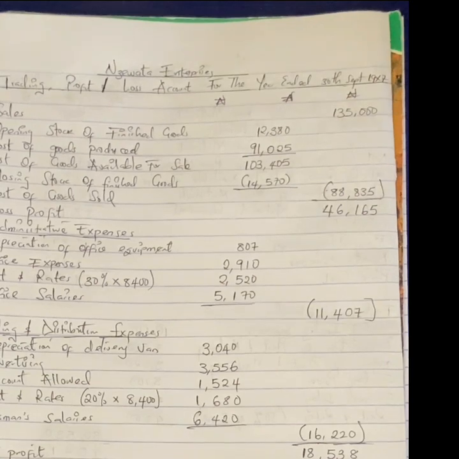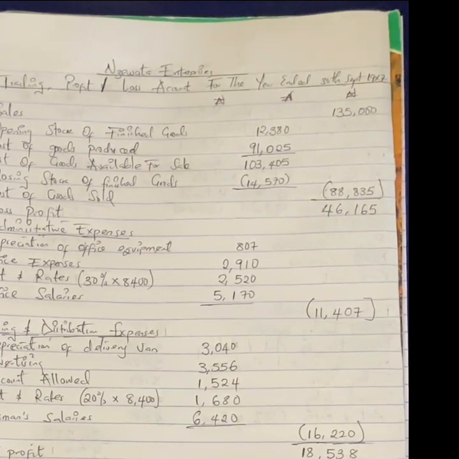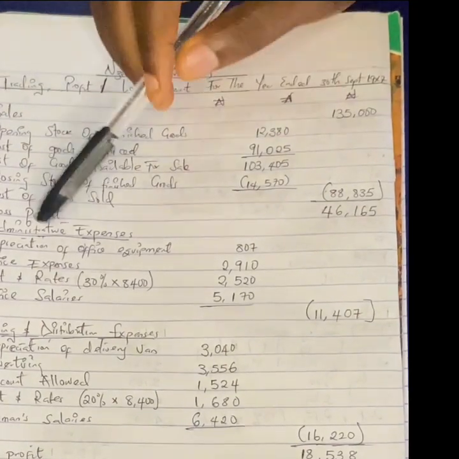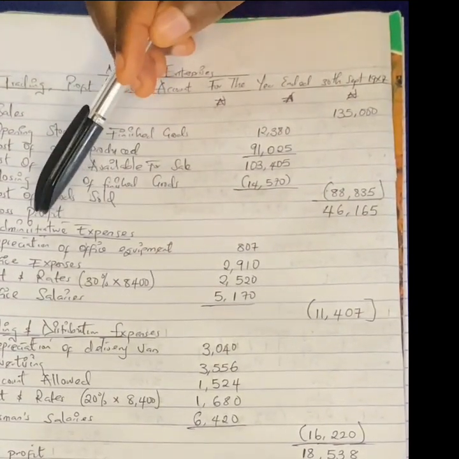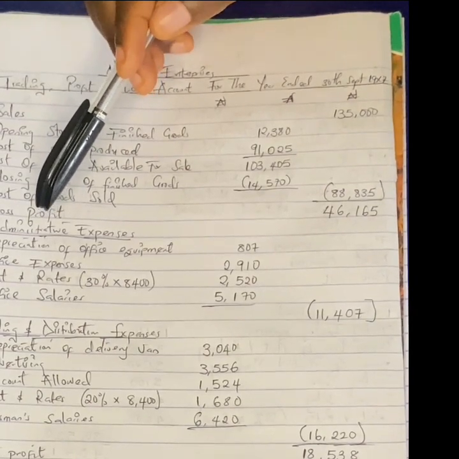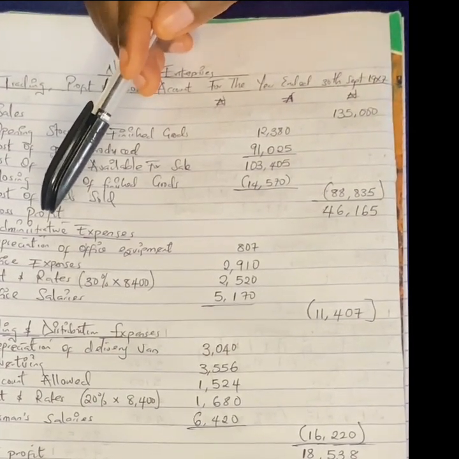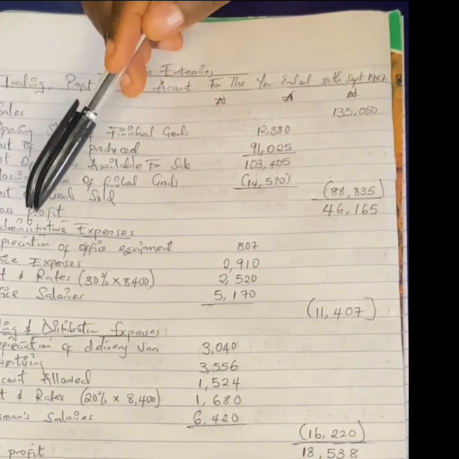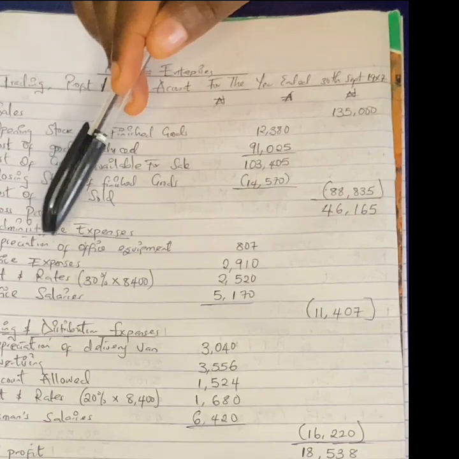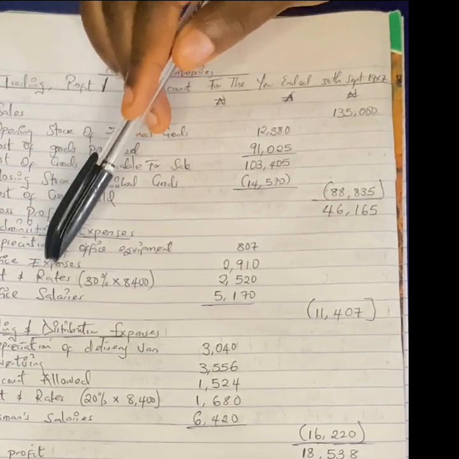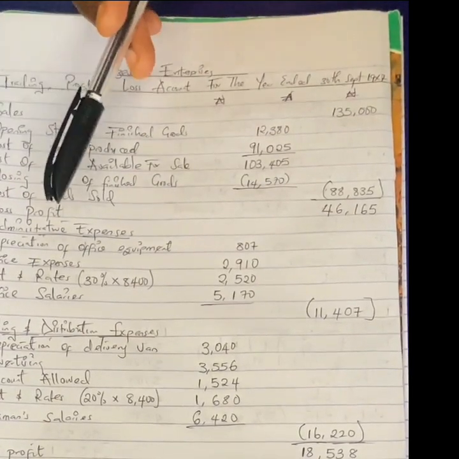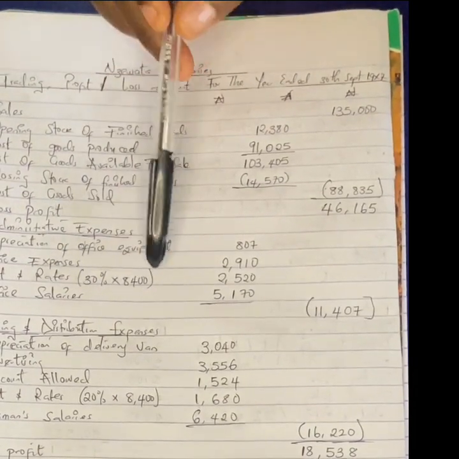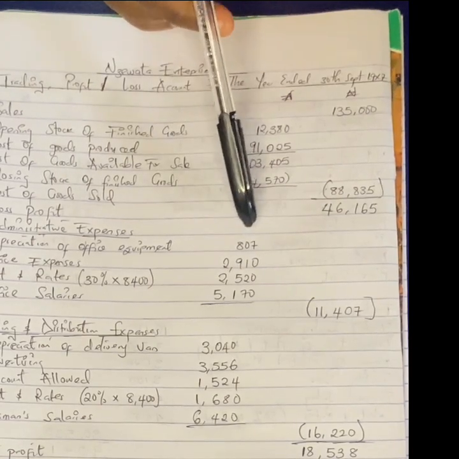Now we move into the expenses. Many times expenses are categorized into administrative expenses and selling and distribution expenses. For our administrative expenses, we have depreciation of office equipment. Everything that has to do with the office goes under administration. So we have depreciation of office equipment, office expenses, rent and rate as given to be apportioned 30%, and office salaries. When we sum this up, we have the total administrative expenses.